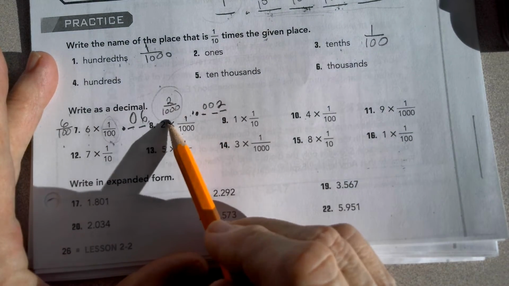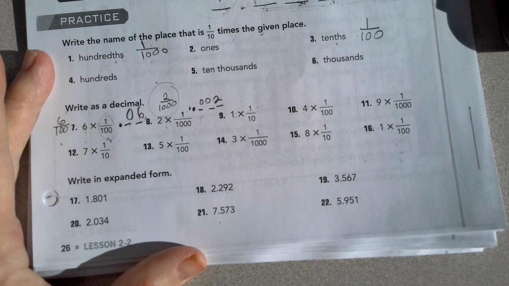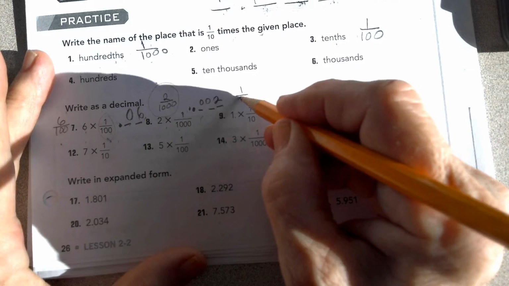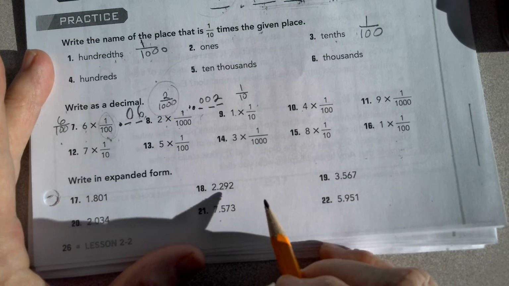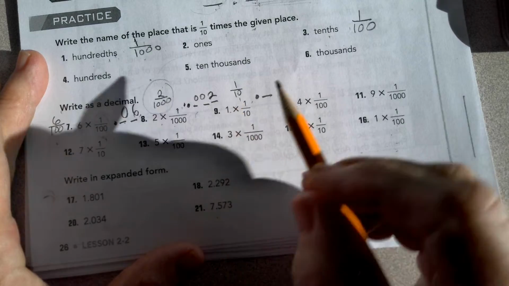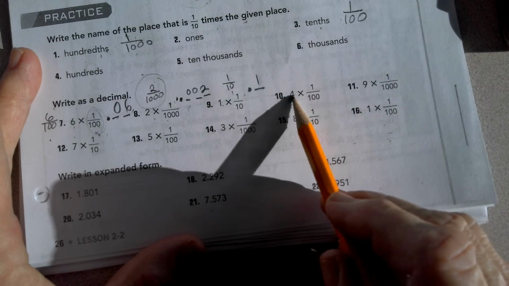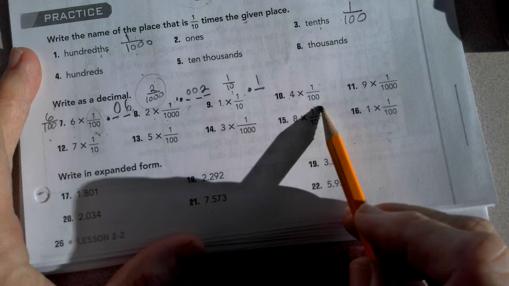2 thousandths. And then this one times 1 is what? 1/10. And then how would I write that as a decimal? Decimal point 1. 1 place over because of the 10. And there you go. And then this one is 4 hundredths.